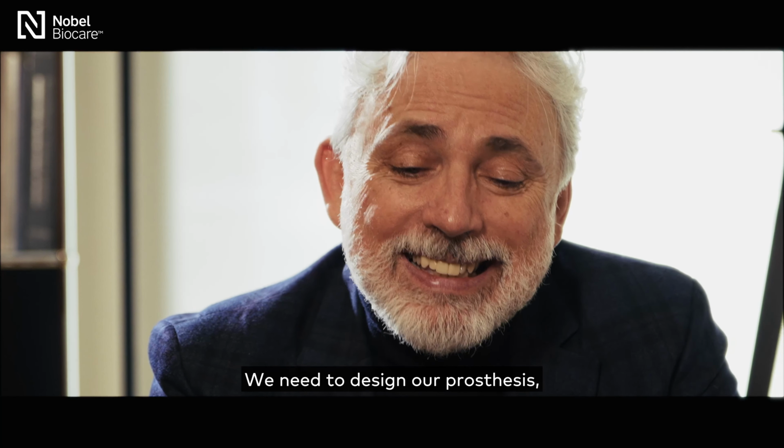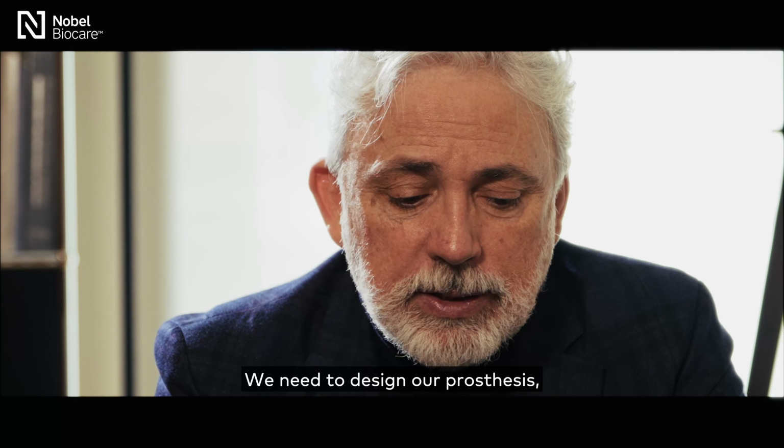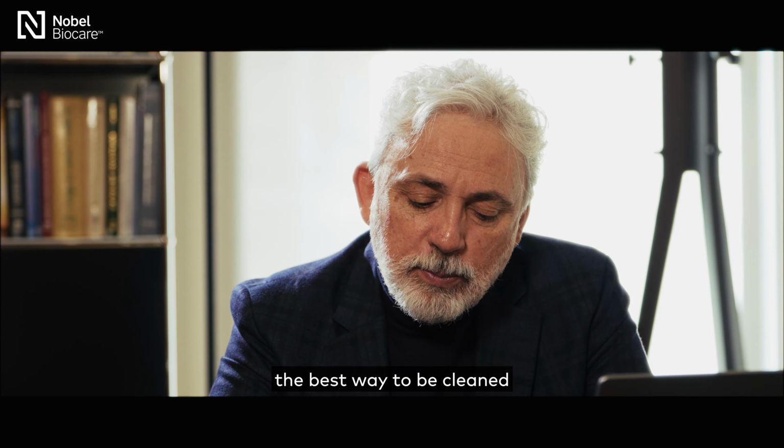For sure, from the dentist's perspective, we need to place our implants in the best position possible. We need to design our prosthesis in the best way to be cleaned by the patient. And then from the side of the companies, I would say that for the product itself, we need to learn from the past, and not replicate the problems we had in the past, and we need to plan for the future.